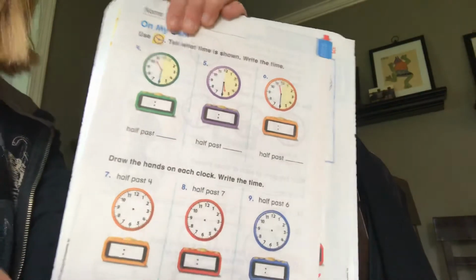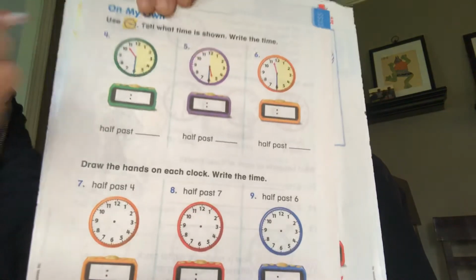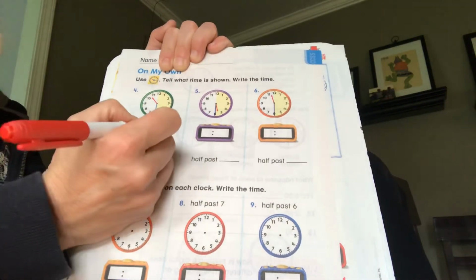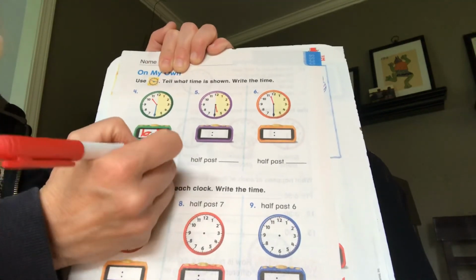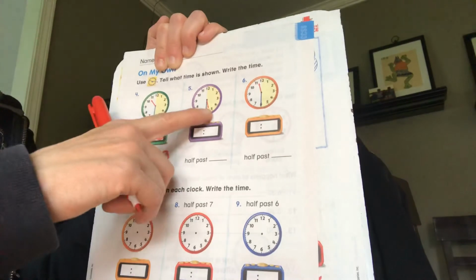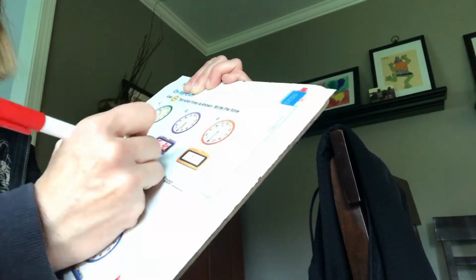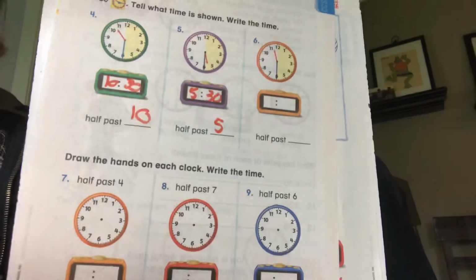I'm going to do 2 here, and I want you to finish this for tonight. So I do my short hand first, between 10 and 11. Yep, I go back to 10, and this is 30, so it's 10:30. Over here, between 5 and the 6, I'm going to go back to the 5 and 30. 5:30.